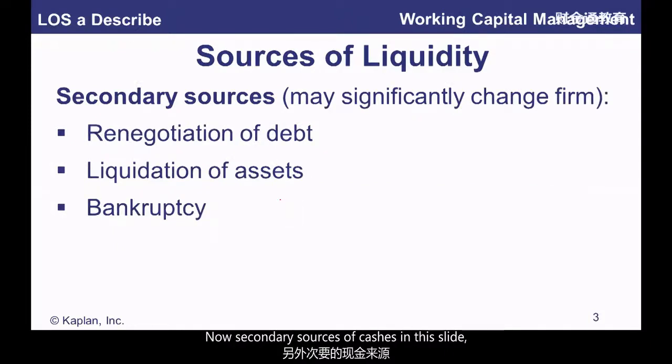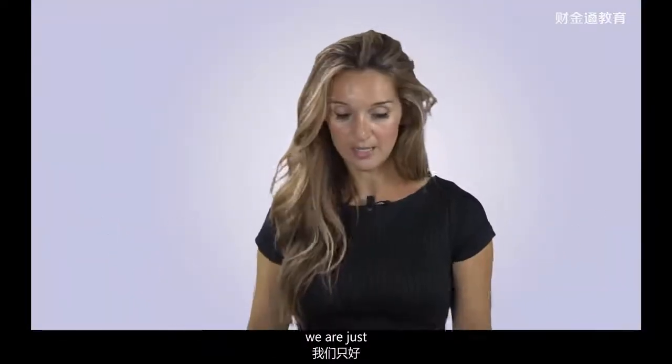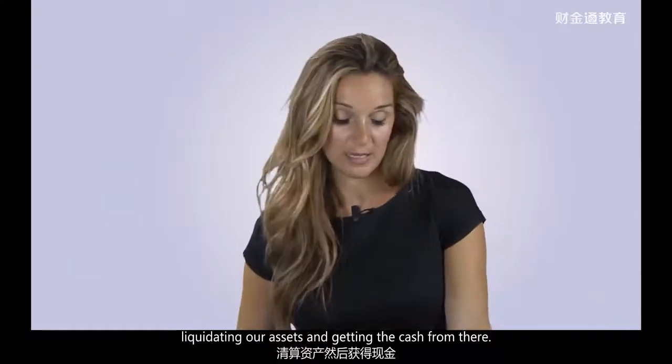Now, secondary sources of cash, as it says on the slide, these may significantly change the firm. If I'm generating cash from these secondary sources, we're probably in a bit of trouble. We're restructuring our debt, we're renegotiating our debt, maybe we're liquidating assets, maybe it's the worst case scenario and we are in bankruptcy and we're just liquidating assets and getting the cash from there.